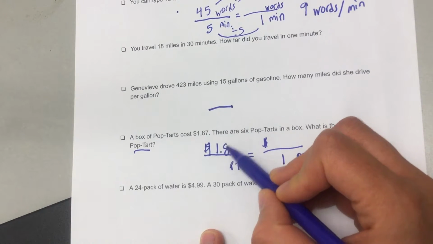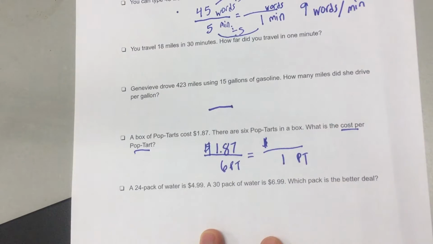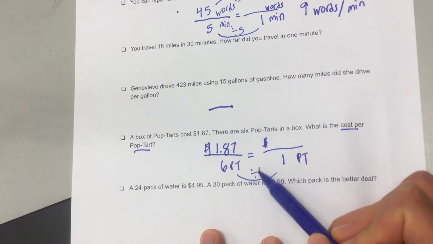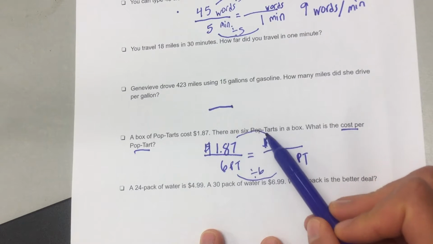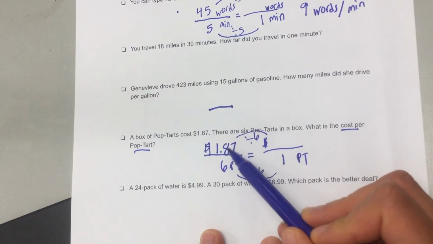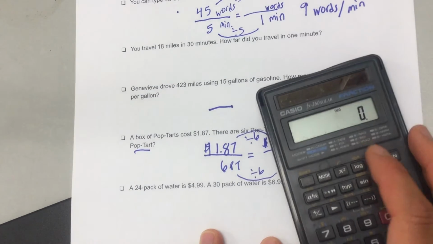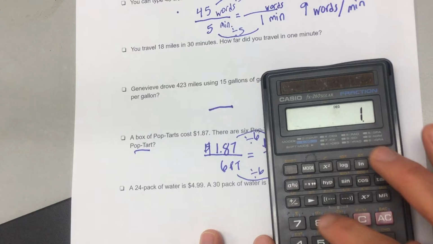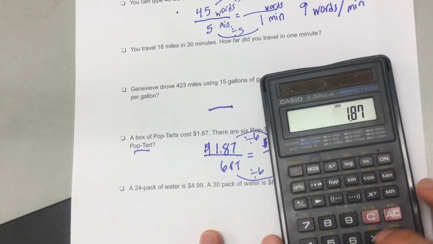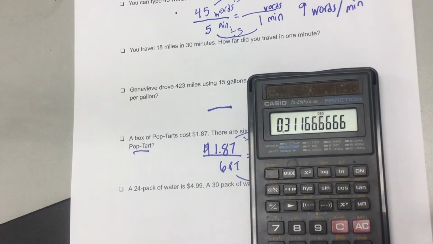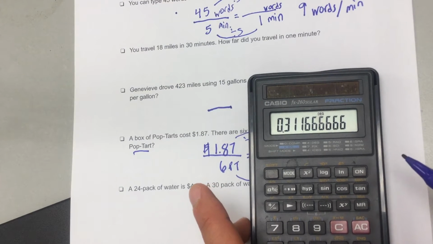So if it costs $1.87 to get 6, I would just divide by 6 to get the cost of 1. That's the same thing as just dividing the top by the bottom. If you notice, that's essentially what we're doing. So I'm going to use a calculator. $1.87 divided by 6. And we get this big long number. If you write that down, that doesn't tell me an answer. What we need to do is make that into money.